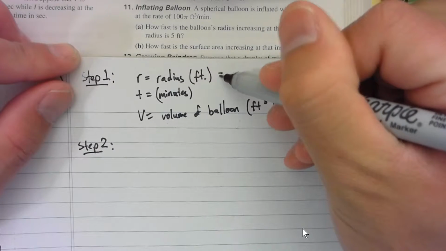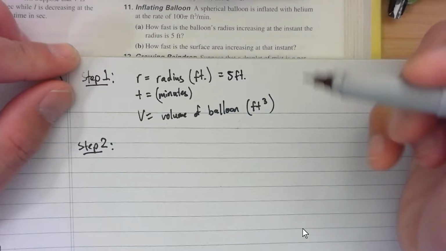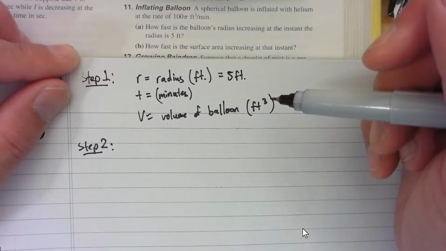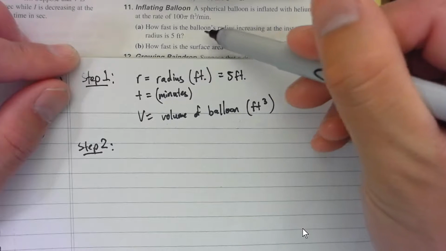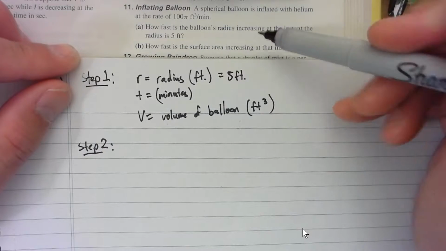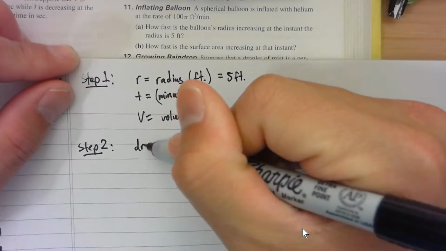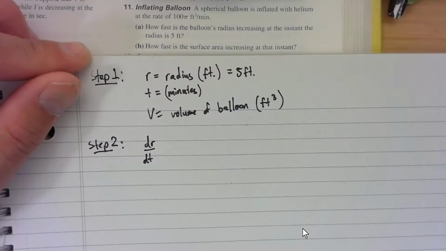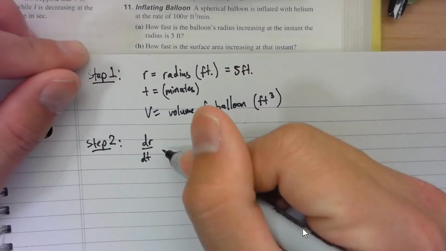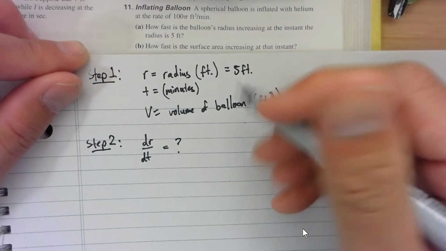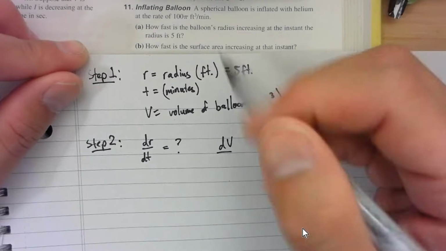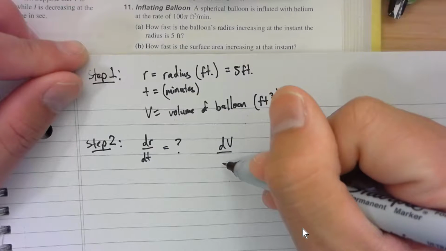So let's say that this is 5 feet. Some other things we're talking about is how fast the balloon's radius is increasing, so that's dr/dt, and that's what we don't know. But we do know how the volume is increasing: 100 pi feet cubed per minute.